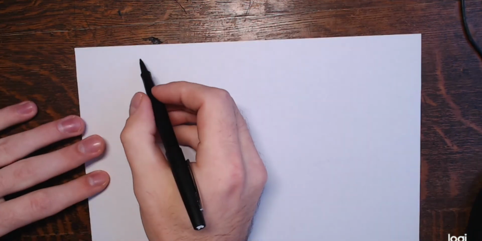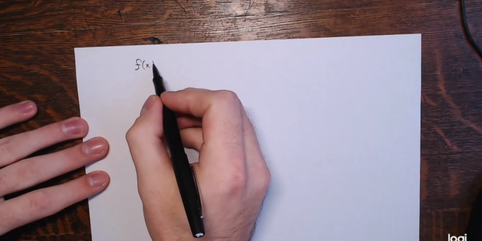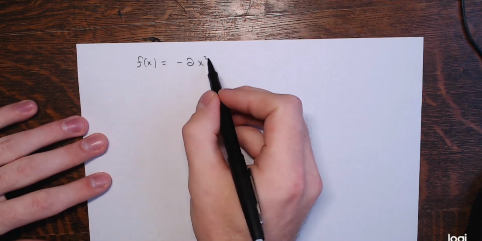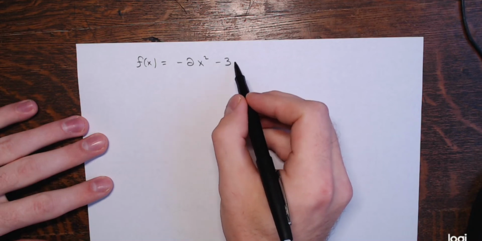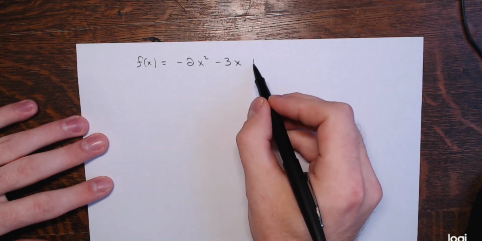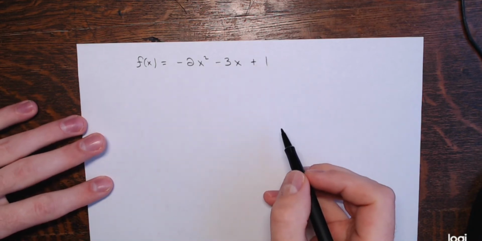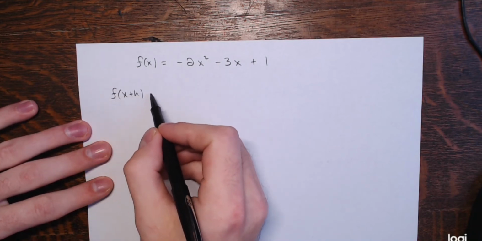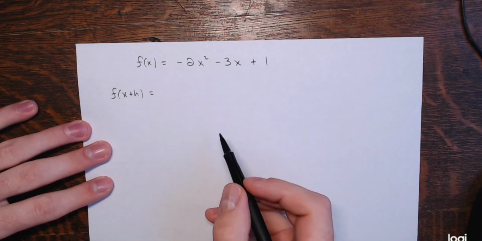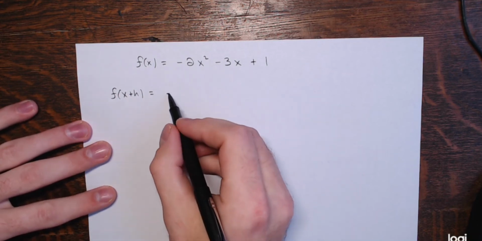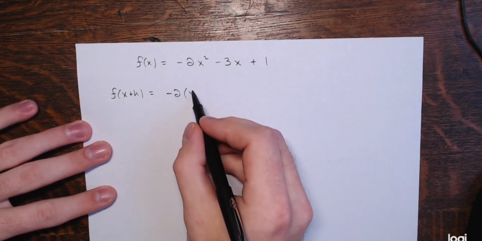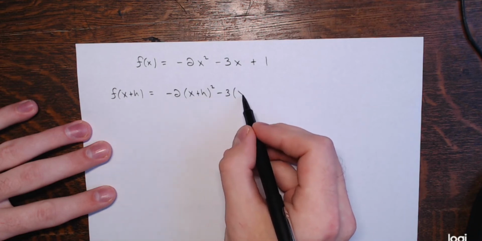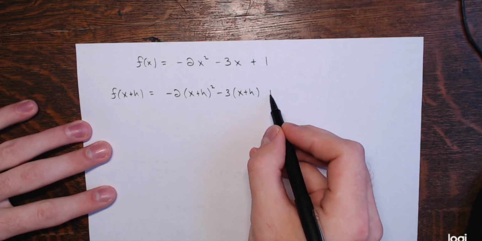So here we're given f of x equals -2 times x squared minus 3 times x plus 1. What's f at x plus h? And again, just replace all the x's with the quantity x plus h. -2 times the quantity x plus h squared minus 3 times the quantity x plus h. And then you've got the plus 1 still.